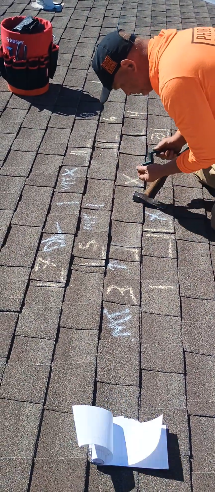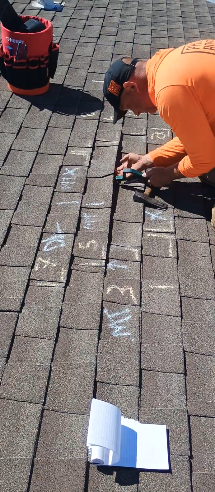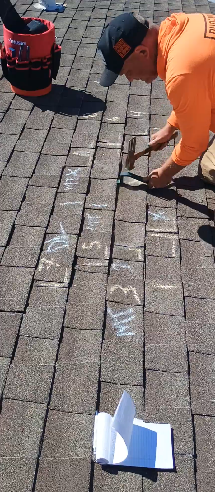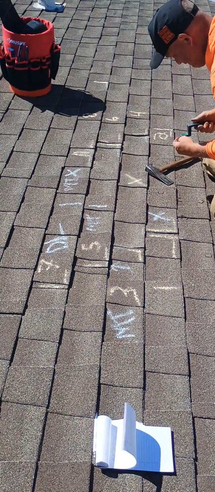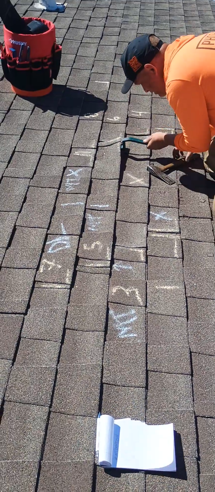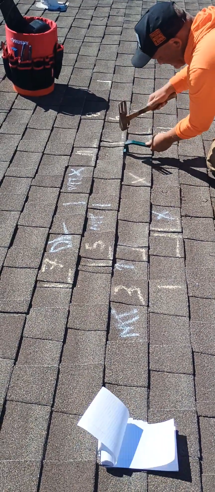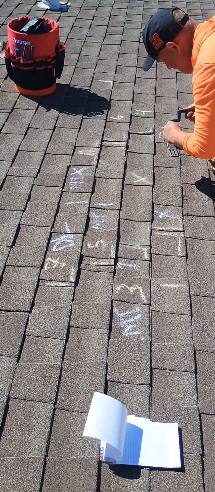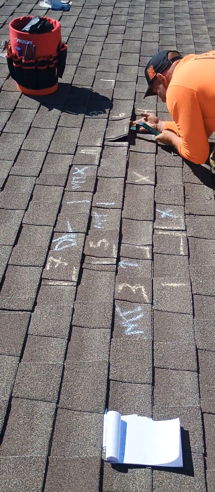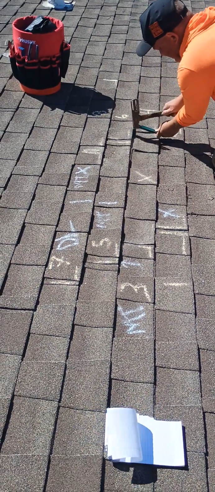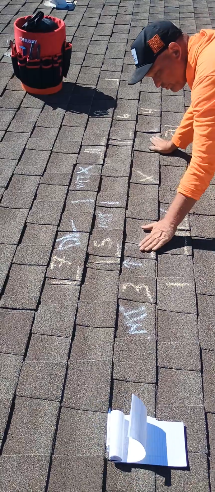That's one. That's two. That's three. And this is 4. We have our shingle book back in place.